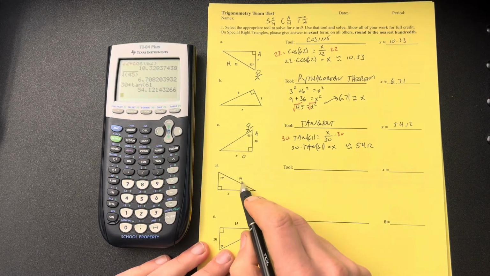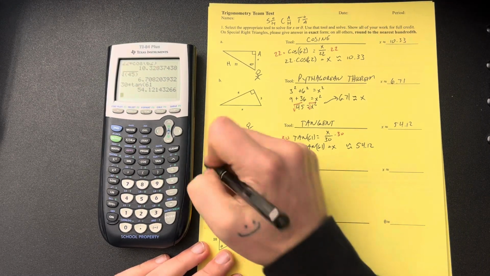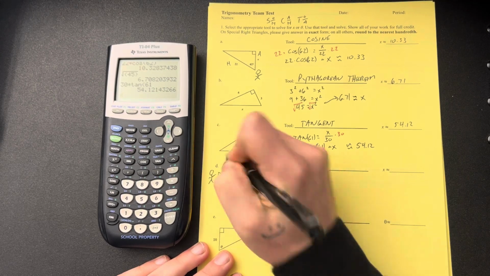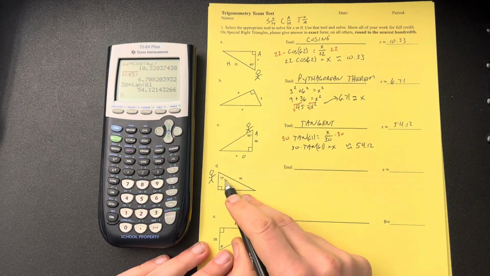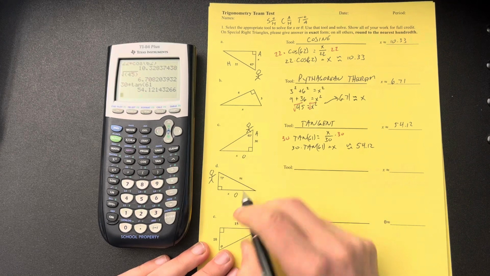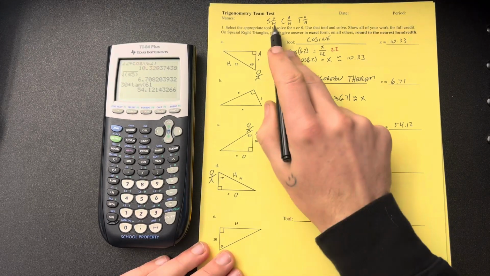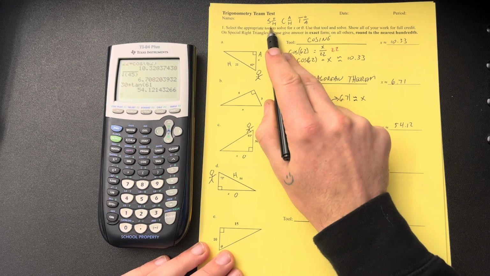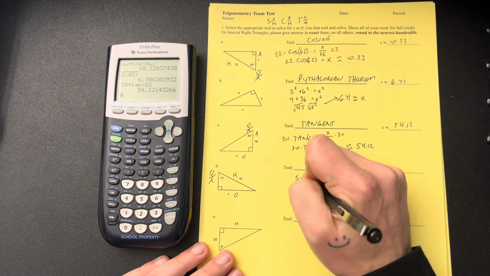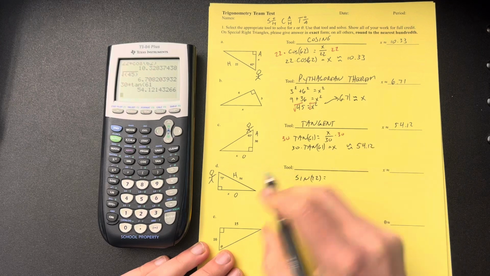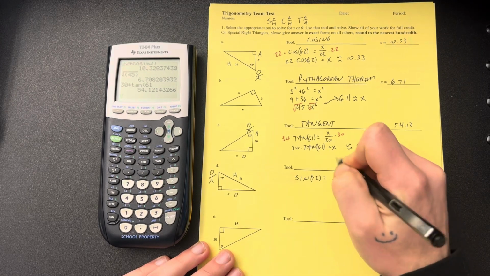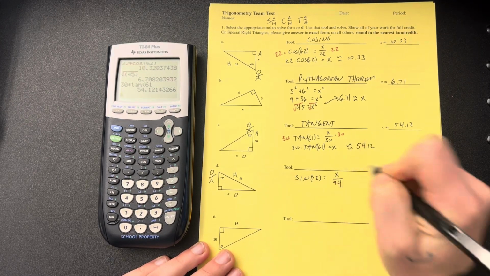Part D. We have an angle, we have a side length, we're missing a side, we're using trig. We're going to view the thing from the perspective of the 72-degree angle. The opposite side here is our x, the hypotenuse is the 94. Which ratio do we use with opposite and hypotenuse? It looks to me like it's going to be sine. So the sine of 72 degrees equals the length of the opposite leg over the hypotenuse.